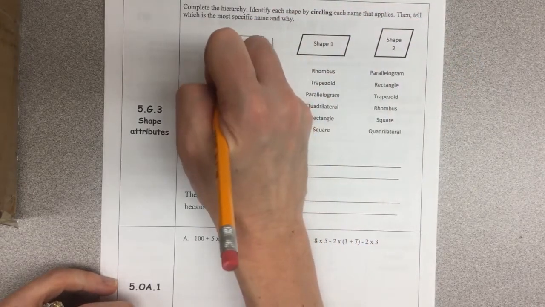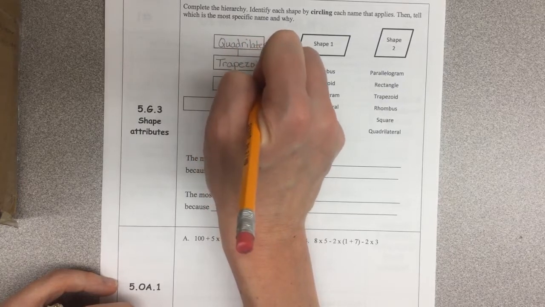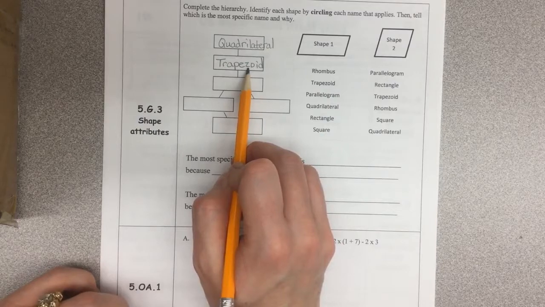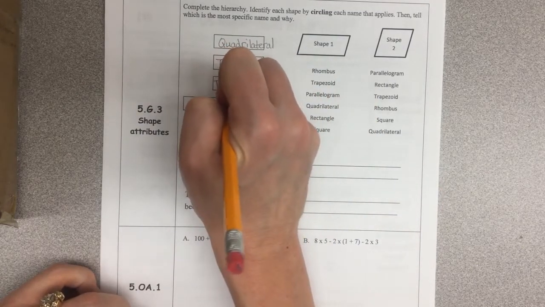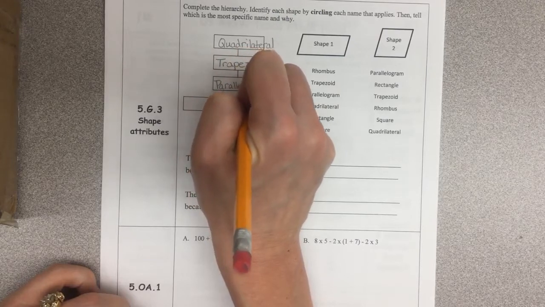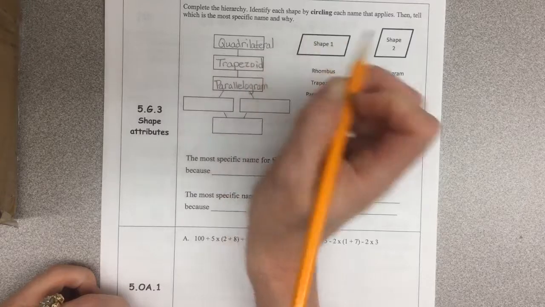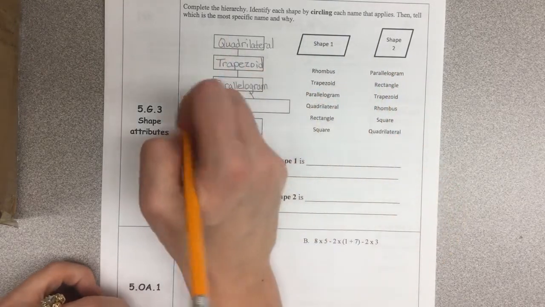Then comes the trapezoids. These are quadrilaterals that have at least one pair of parallel sides. Next comes my parallelogram. This is the quadrilateral, meaning a four-sided figure, that has 2 pairs of parallel sides.